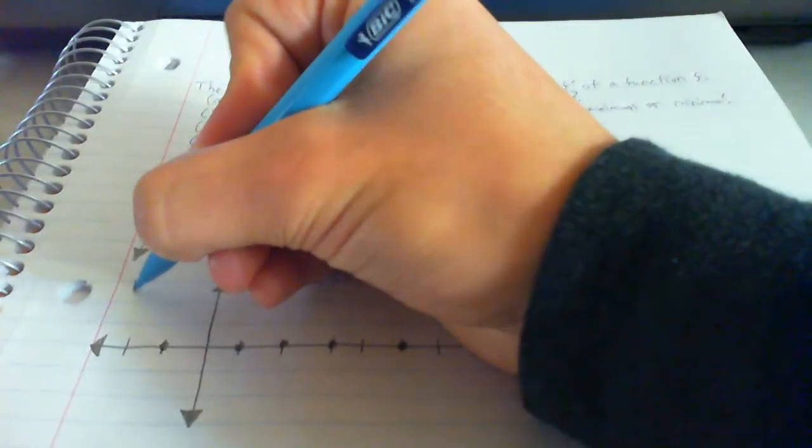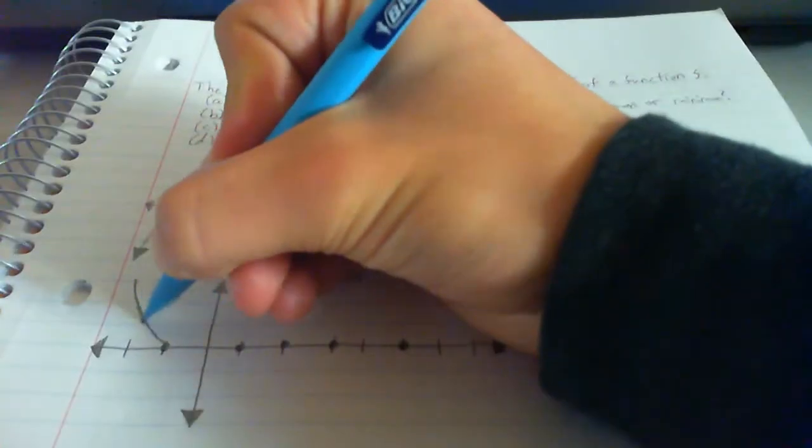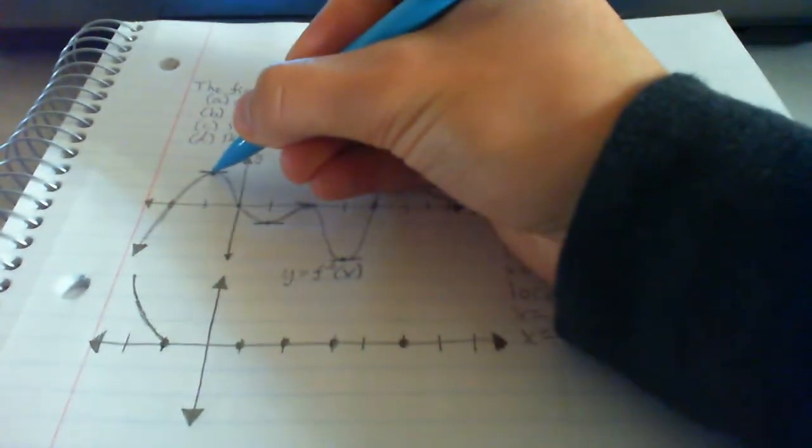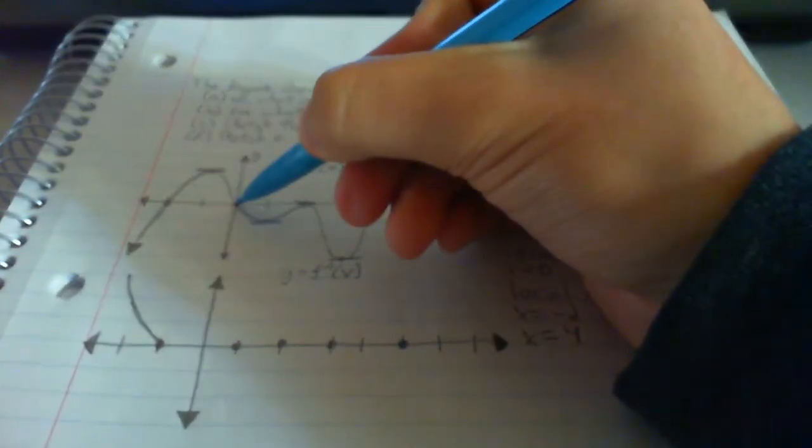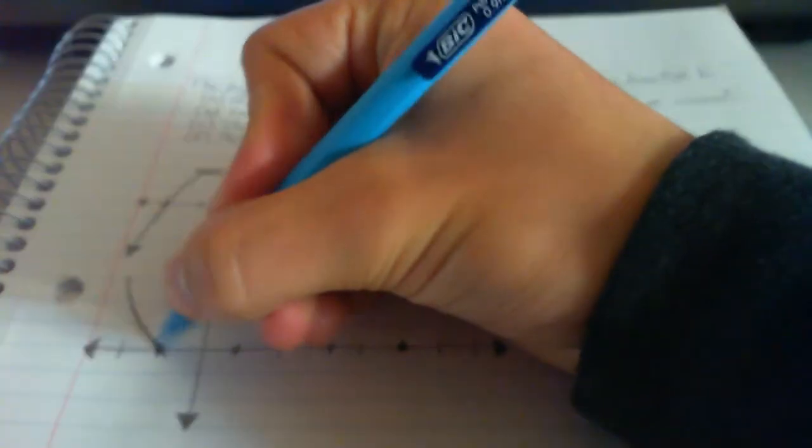It leads me to believe that it'll look like this as it approaches. And then after this, the slope will be decreasing because it will be approaching a maximum. So it makes sense for it to go underneath here.